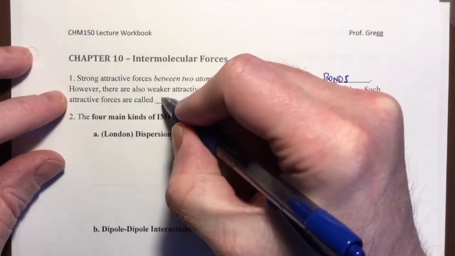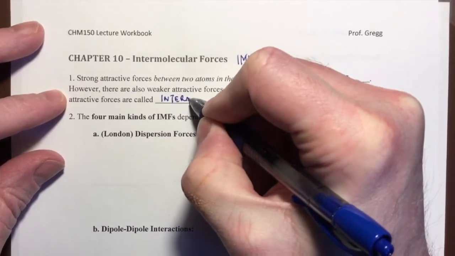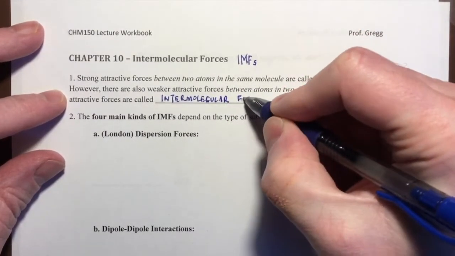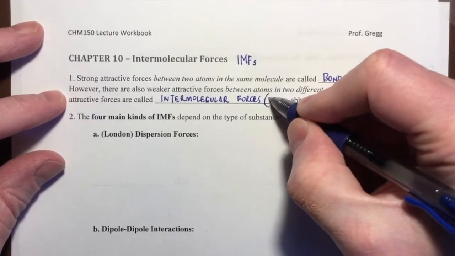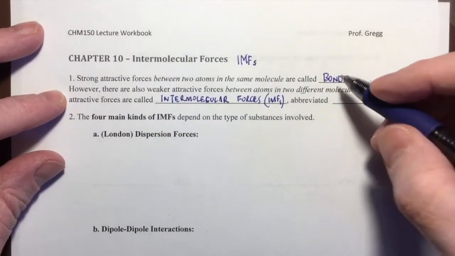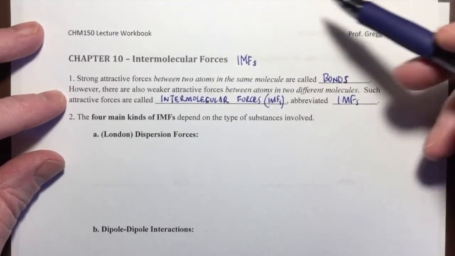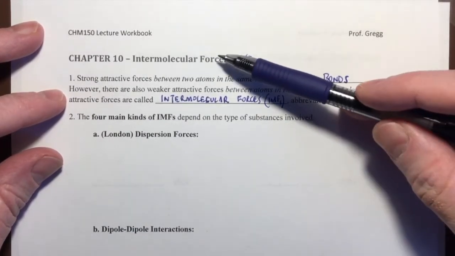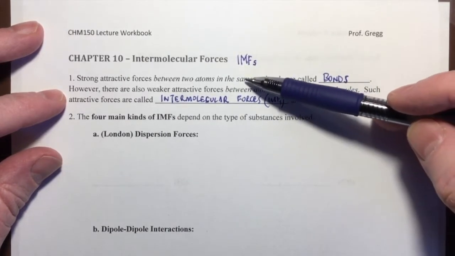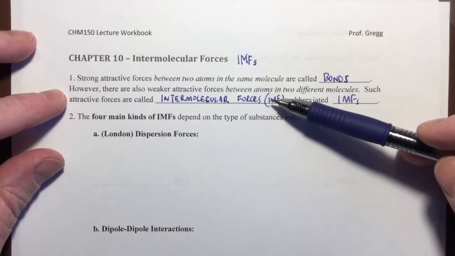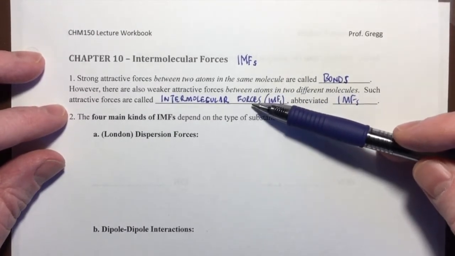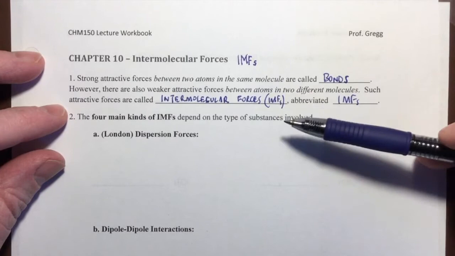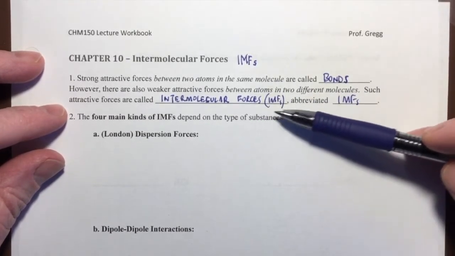Such attractive forces are called intermolecular forces, or IMFs, abbreviated IMFs. So intermolecular forces are not within a molecule. We're not going to be talking about any sort of forces that are between two atoms that are in the same molecule. We're specifically talking about forces that are between one molecule, for example, a water molecule, and a neighboring water molecule. So they're obviously not bonded together, but there are some attractive forces.